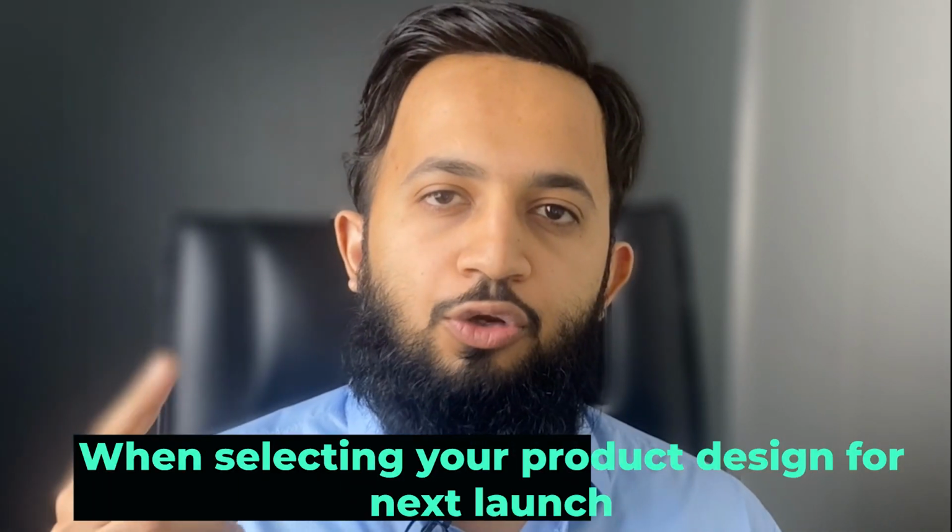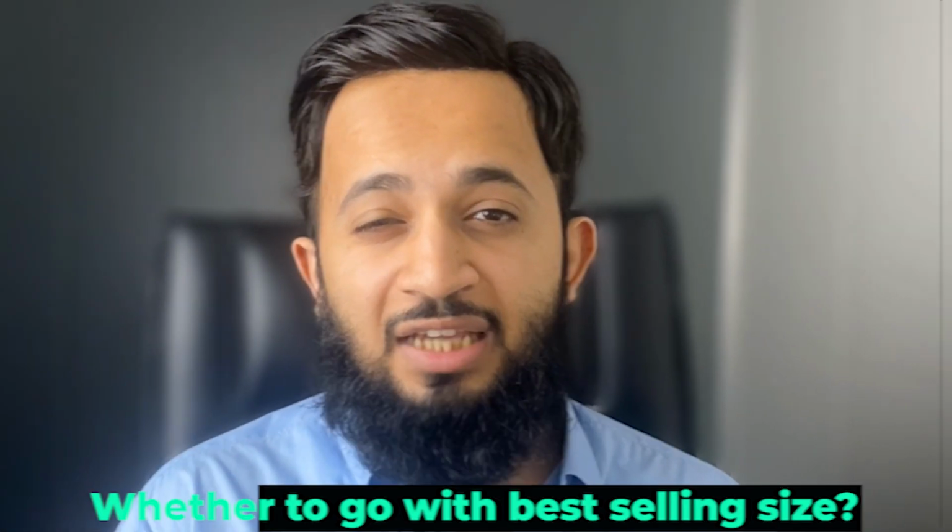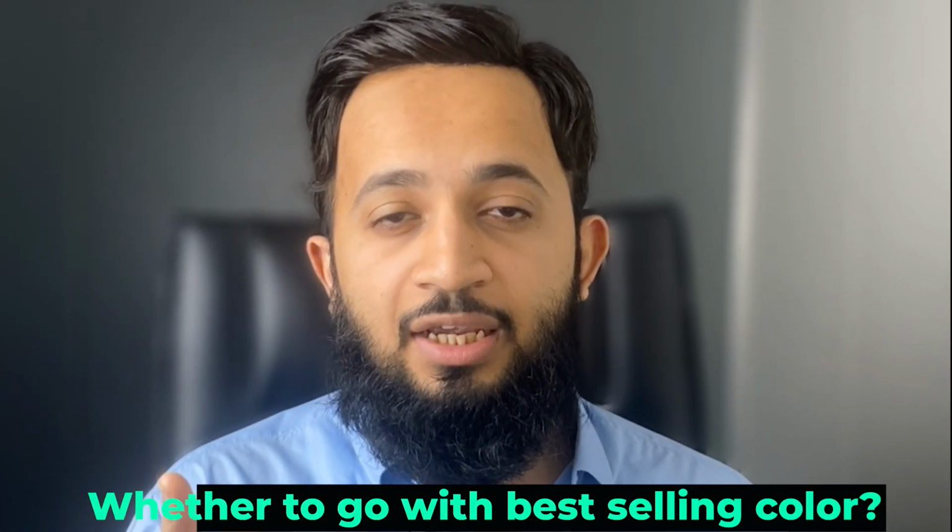More often, you may have faced this confusion when selecting your product design for your next launch. Whether to go with a best-selling size, whether to go with a best-selling color, or whether to go with a best-selling pack size.